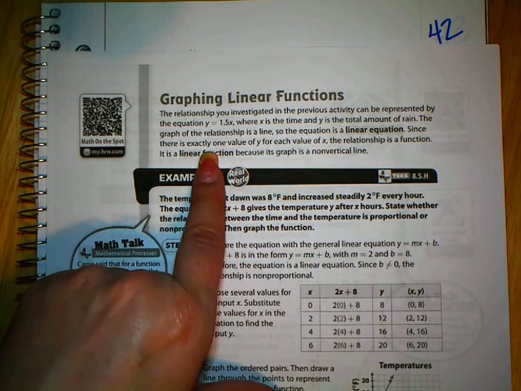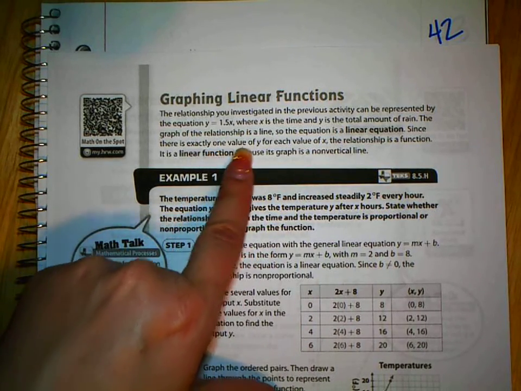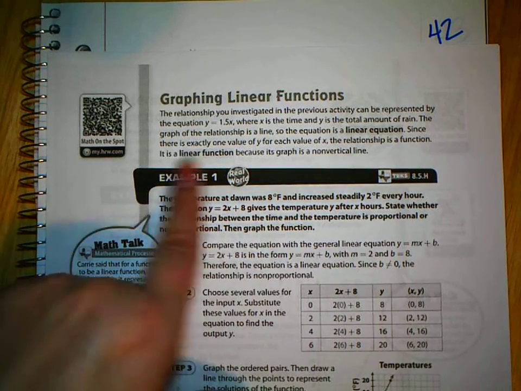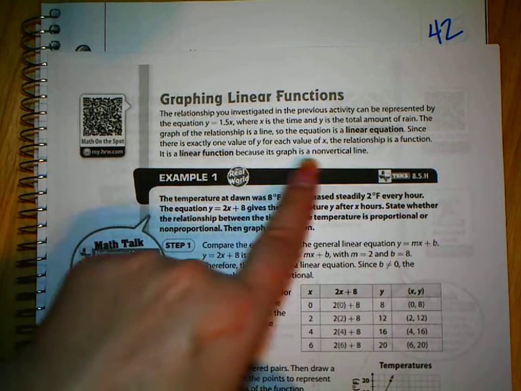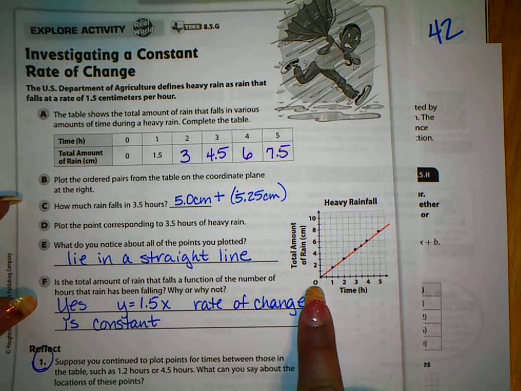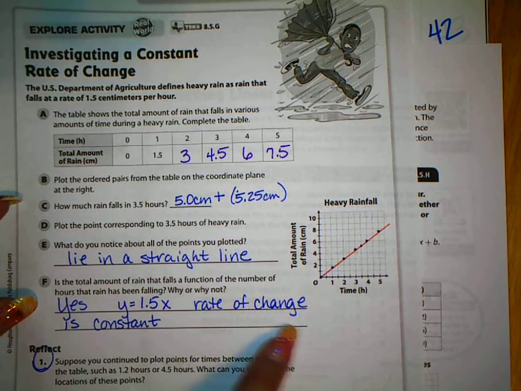And being as we do have a one-to-one, exactly one value of y for every value of x, the relationship is also a function. So we would call it a linear function because it's a non-vertical line. And if you look at this, it's not straight up and down. It's not parallel with that y-axis, is it? It's at a slant.